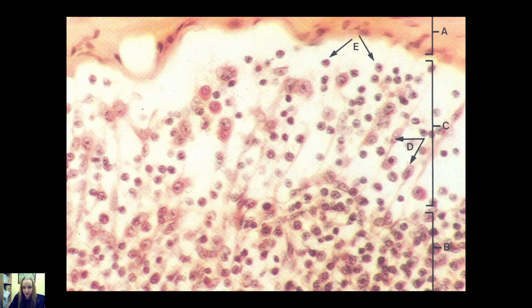Here we have once again the subcapsular sinus. This is the capsule over here, it's labeled with A. Then we have special cells here, like reticular cells over here. We can see their nuclei and also some processes over here. Reticular cell producing reticular fibers. And this is the cortex once again.